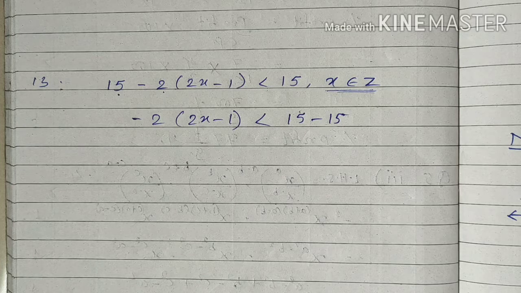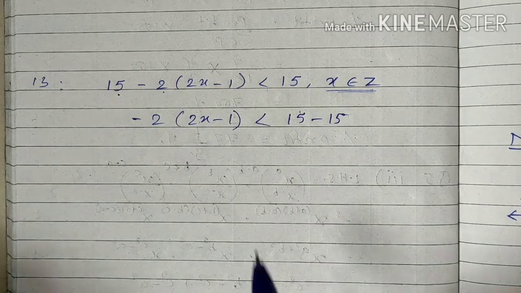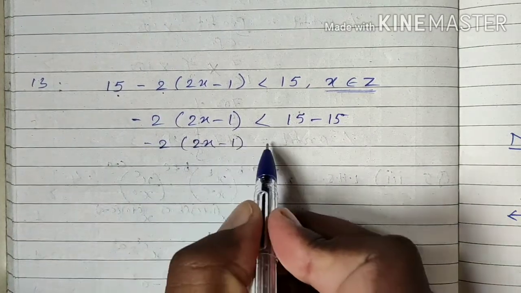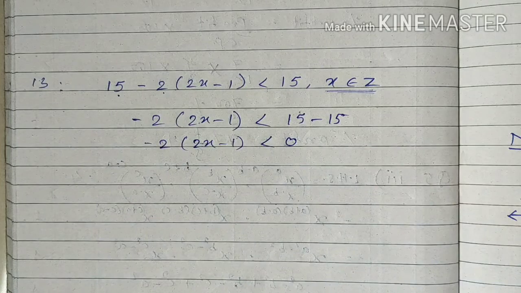So this is the given equation. Now plus 15 and minus 15 will become 0. That means minus 2 times (2x minus 1) is less than 0.